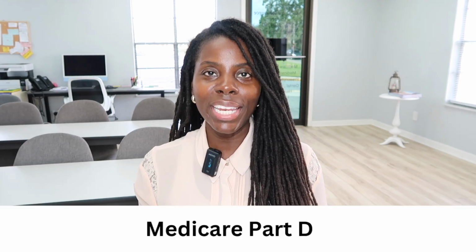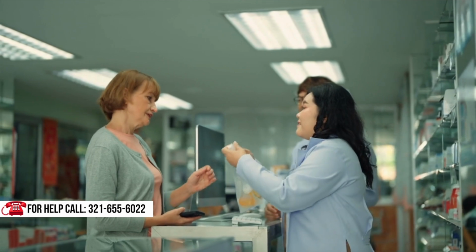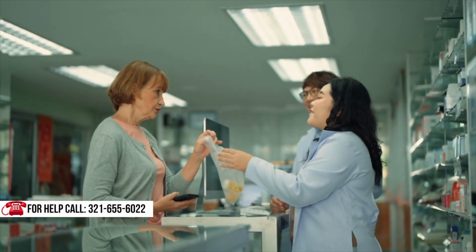Now let's talk about Medicare Part D. This is going to cover your prescription drug coverage, medication that you're taking at home prescribed by your doctor. Like I said, if you're taking a medication at your doctor's office, then that is covered under Medicare Part B. But the medications you're taking at home prescribed by your doctor, that's covered under Medicare Part D. Now, if you're on a supplement plan, you also need a standalone drug plan.